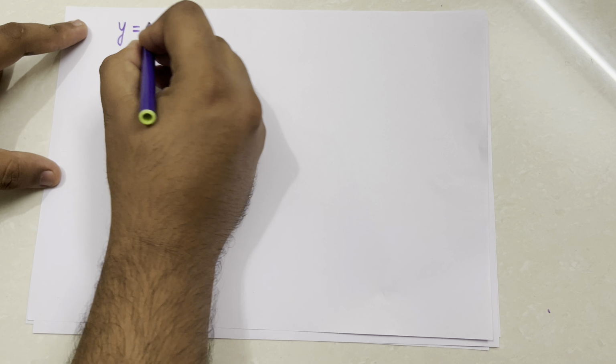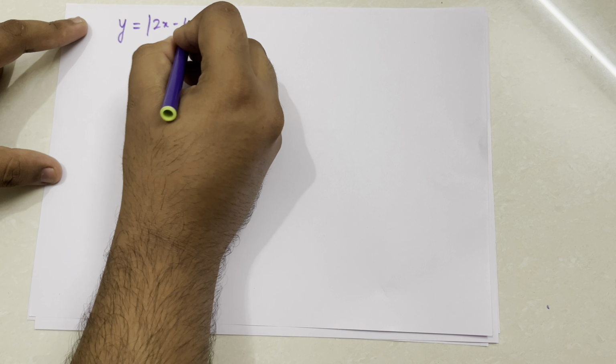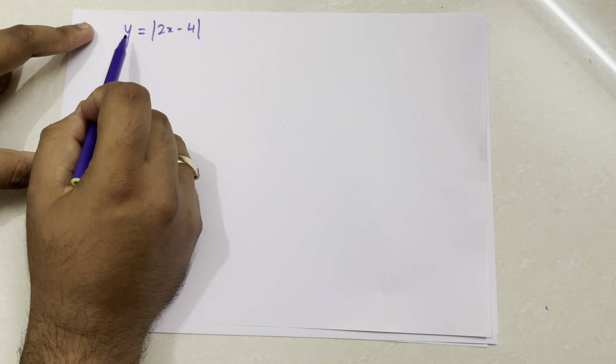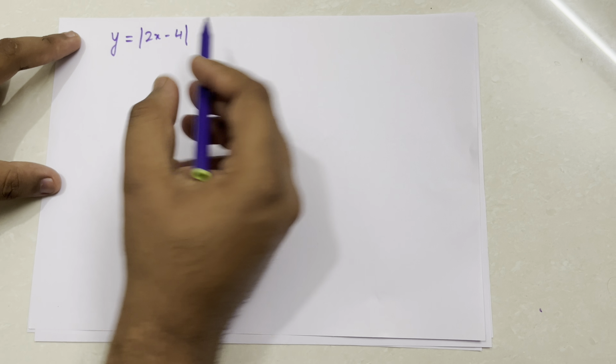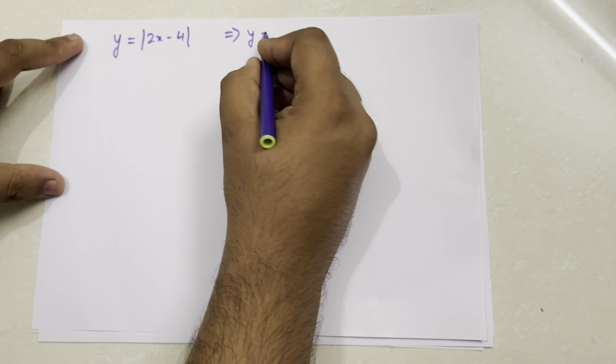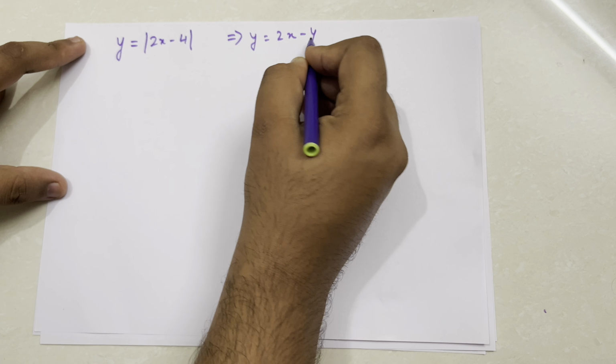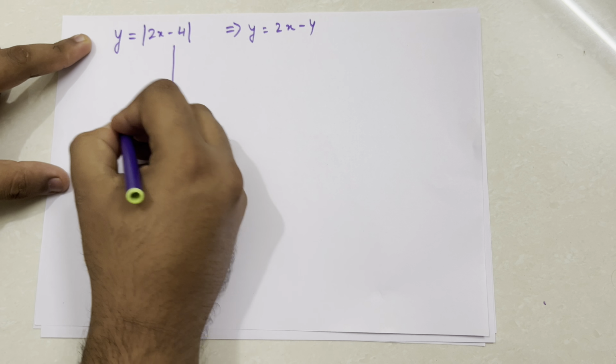y is equal to mod 2x minus 4. Somebody is asking you to draw the graph of y is equal to mod 2x minus 4. As I told you, forget mod. So what you will think, this becomes y is equal to 2x minus 4. Let's draw the graph of y is equal to 2x minus 4.